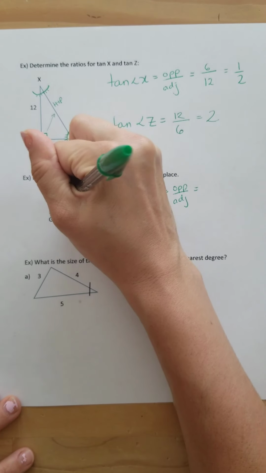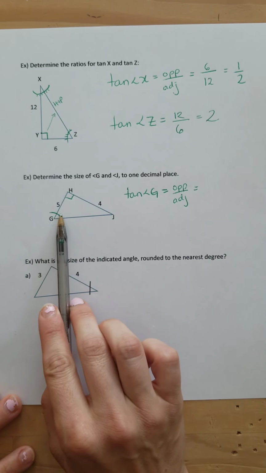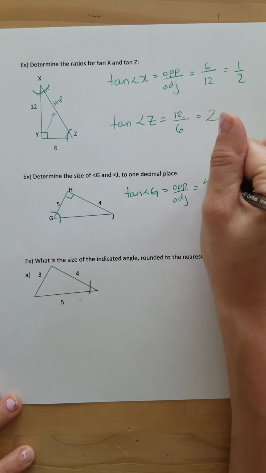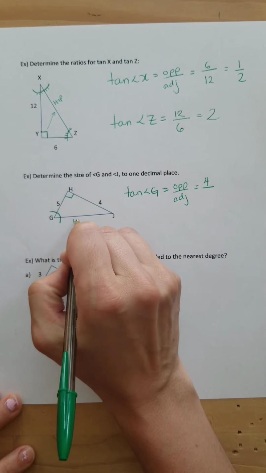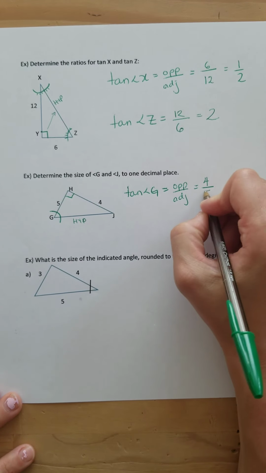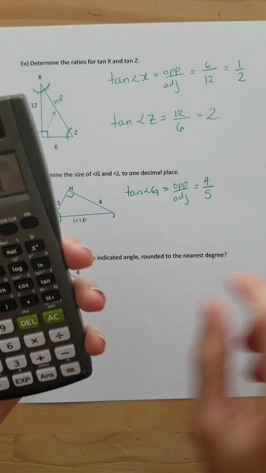So here's my right angle, sorry. If I'm looking from G, the opposite side, the one all the way across the triangle, is 4. And the adjacent side is the 5, because this is the hypotenuse, right? We don't want to use that one. Okay, so now here's what you do to figure out the actual size.